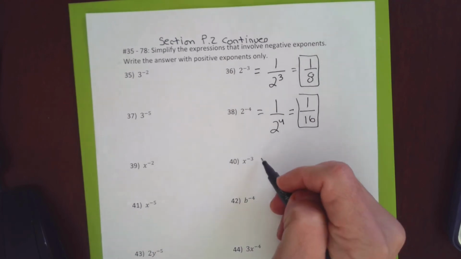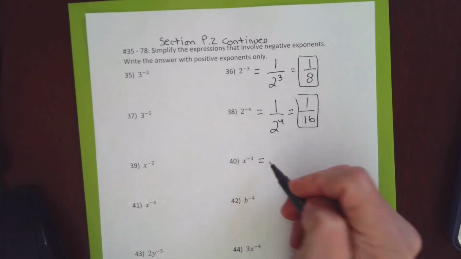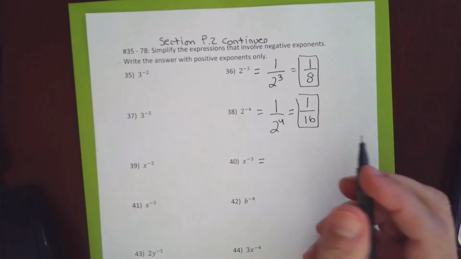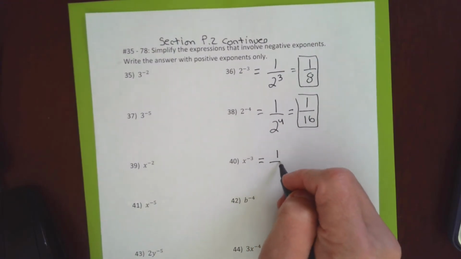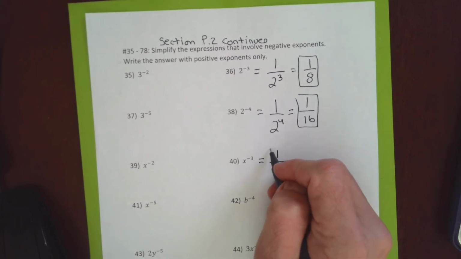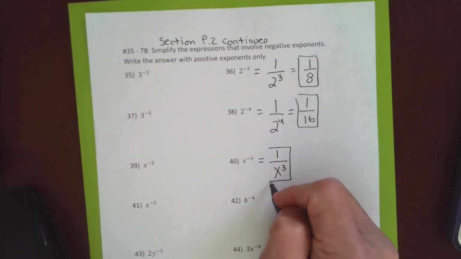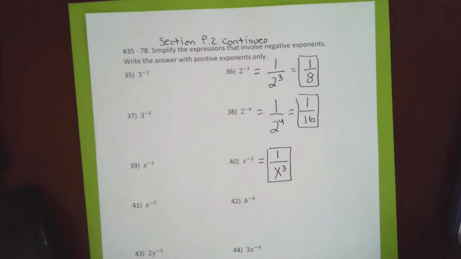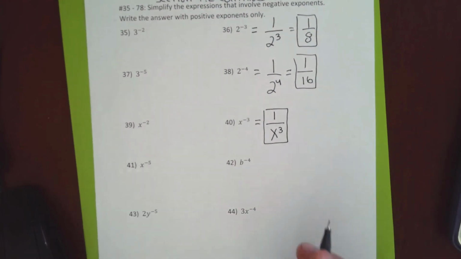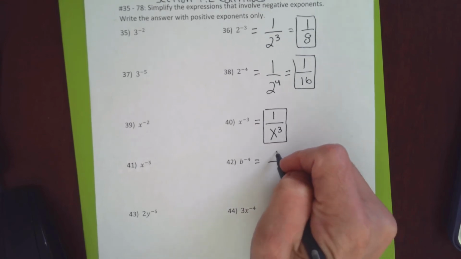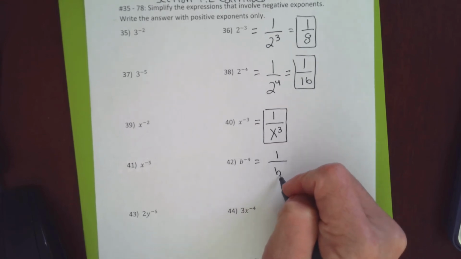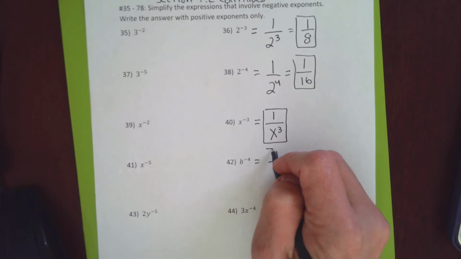For 40, I can't do this on my calculator, but I can use the negative exponent rule. A base with a negative exponent simplifies to a fraction with a 1 in the numerator, and that negative exponent made positive in the denominator. Same thing with 42. A base with a negative exponent simplifies into a fraction with a 1 in the numerator, and the base with the positive exponent in the denominator.